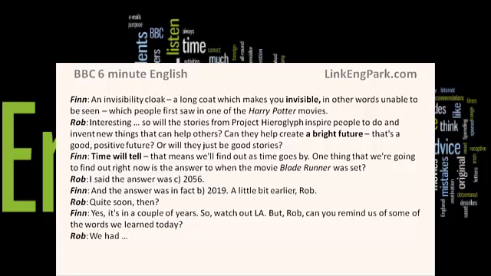But one thing that we're going to find out right now is the answer to when the movie Blade Runner was set. And I said the answer was C, 2056. And the answer was, in fact, B, 2019. Really? Yes, a little bit earlier, Rob. Quite soon then. Yes, it's only a couple of years away, so watch out, LA.